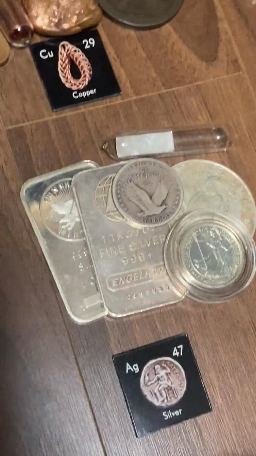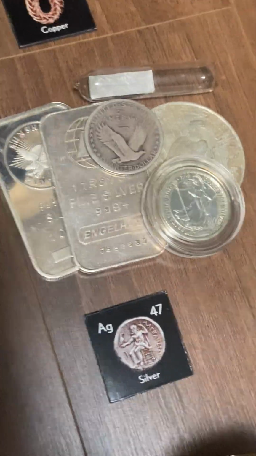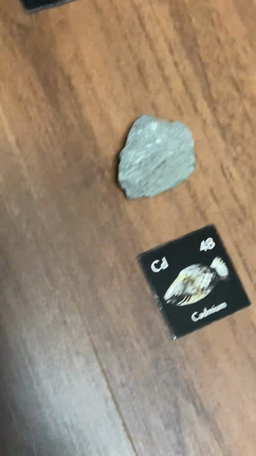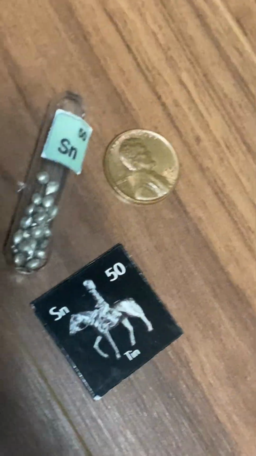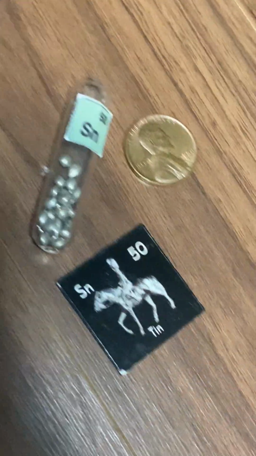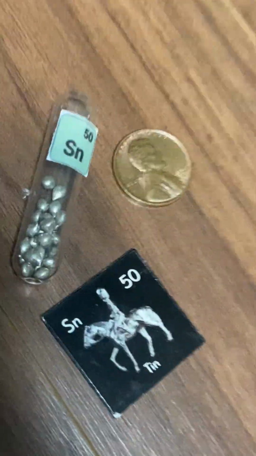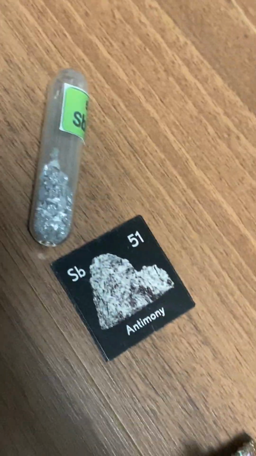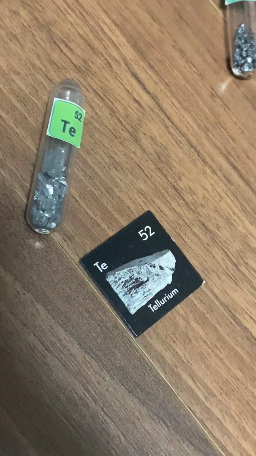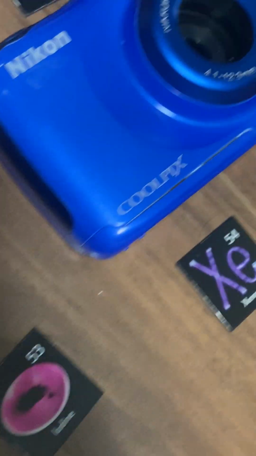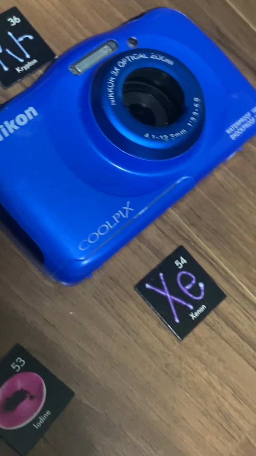These belong to my dad actually. A bunch of silver from my collection. We have cadmium, not pure cadmium, trace cadmium, indium, and some tin, and the old penny because it contains 5% tin, because they're bronze. We have antimony, really cool, and tellurium, very reactive iodine. Lastly, we have a xenon camera, it contains xenon gas.